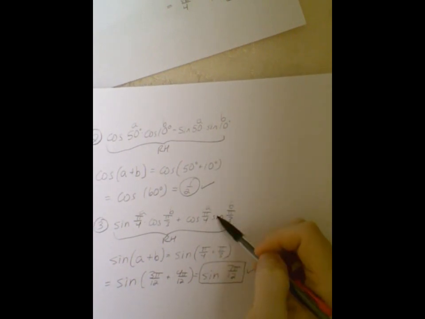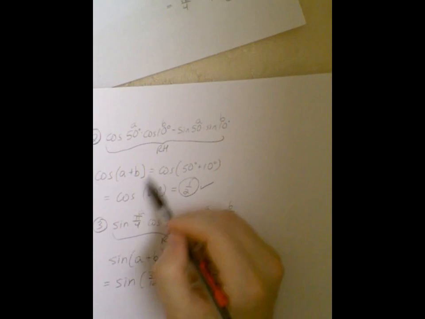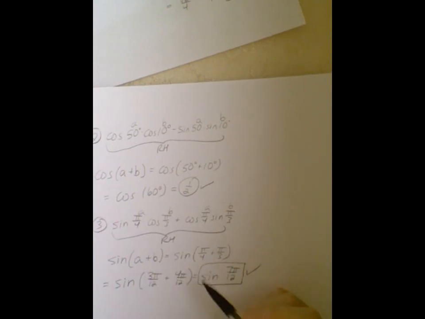So these are great little puzzle ones, ladies and gents, where I give you the right-hand side. You have to go backwards and try to figure out what was the original formula left-hand side.